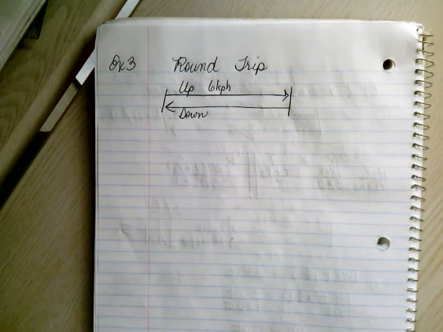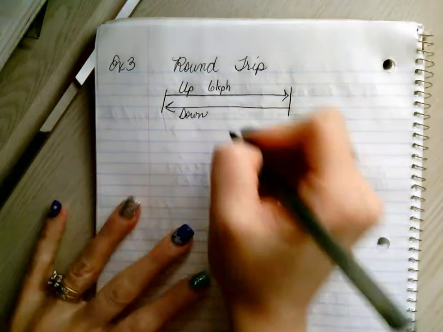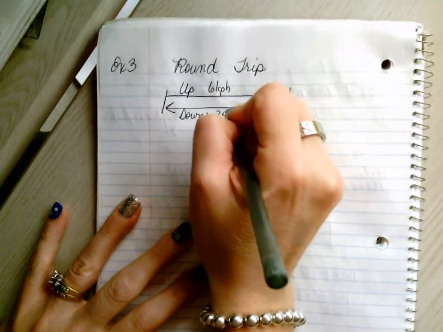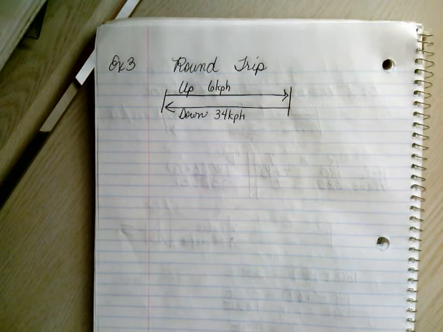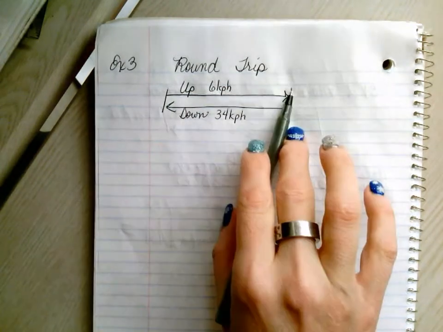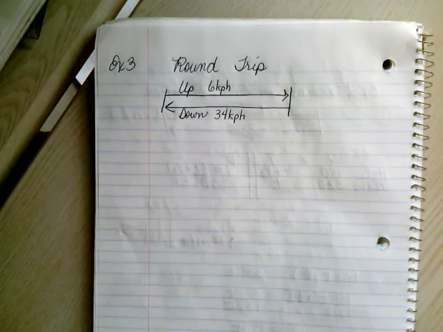Okay, she skied underneath the lift at 34 kph. The round trip took 30 minutes, which is a half hour. Would you agree? So there and back was 30 minutes. How far did she ski and for how long?